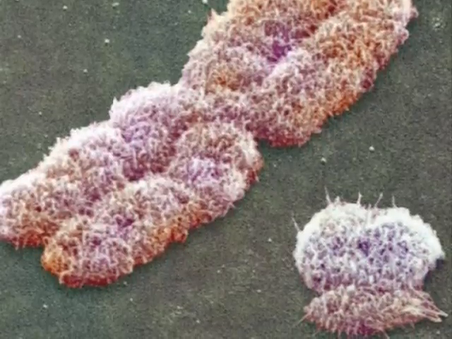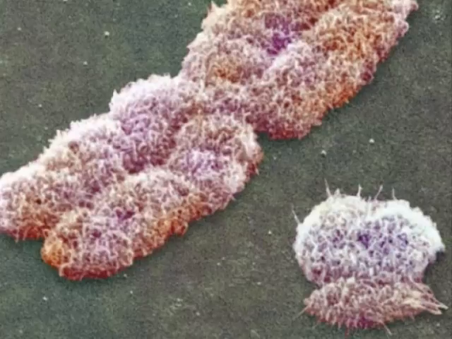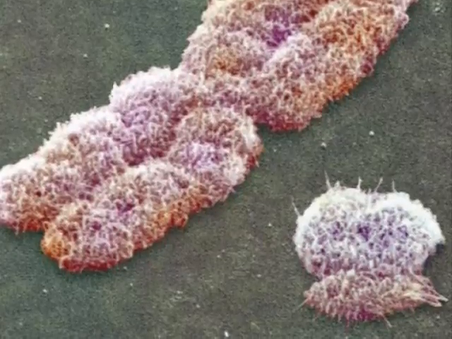The larger chromosome seen toward the top of the picture is the X chromosome. The smaller one at the bottom is the Y chromosome.